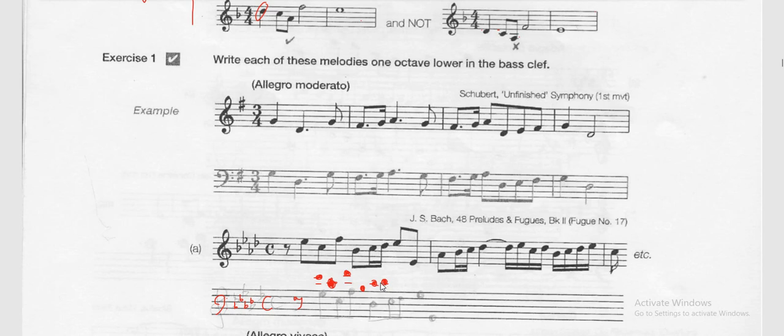And then the next one is E again. Remember to write it in bass clef, not in treble clef. This is lower E, so that should be right here. Pretty long, yeah.